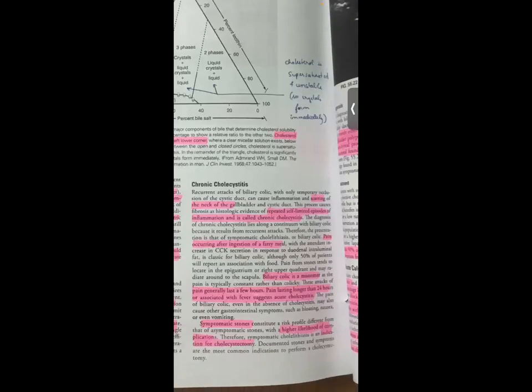Okay. So next, chronic cholecystitis. Recurrent attacks of biliary colic with only temporary occlusion of the cystic duct can cause inflammation and scarring of the neck of the gallbladder and cystic duct. So this is the pathology. Repeated self-limiting episodes of inflammation is called chronic cholecystitis. Pain occurring after ingestion of a fatty meal, so that is a symptom.